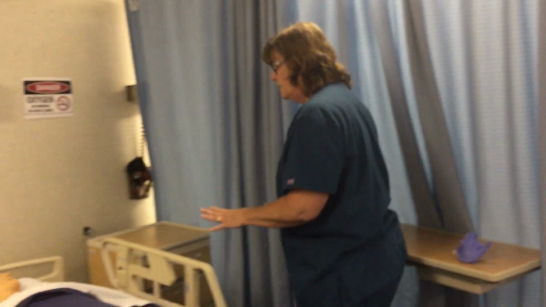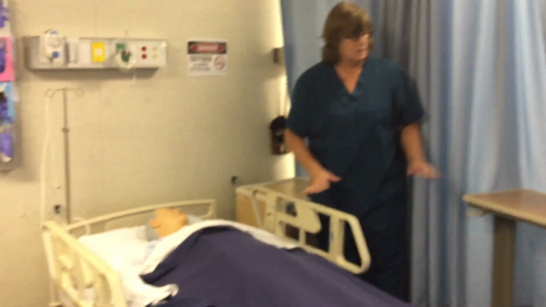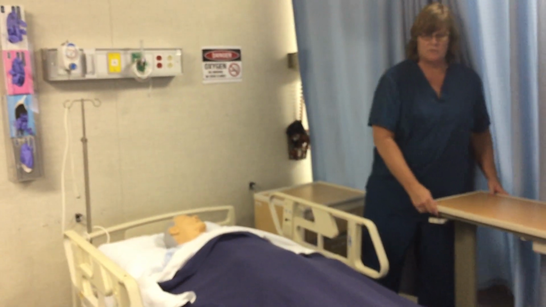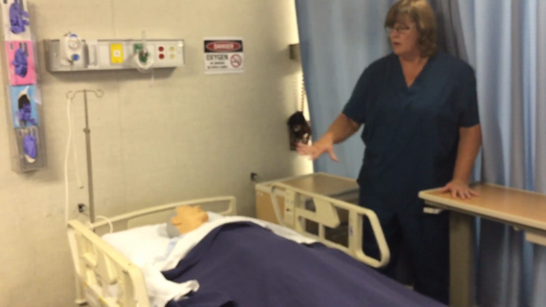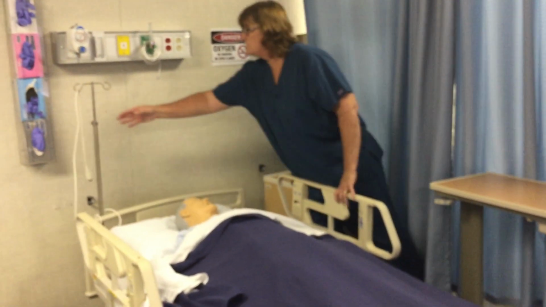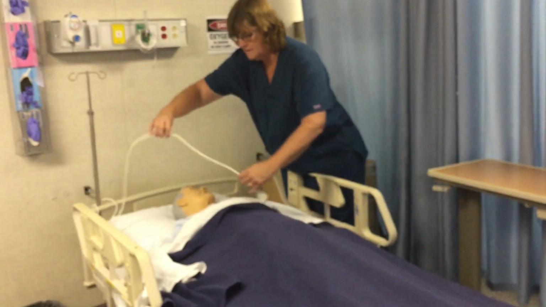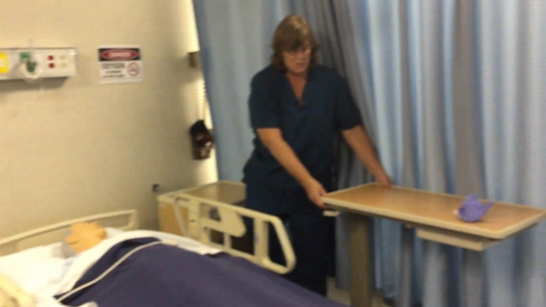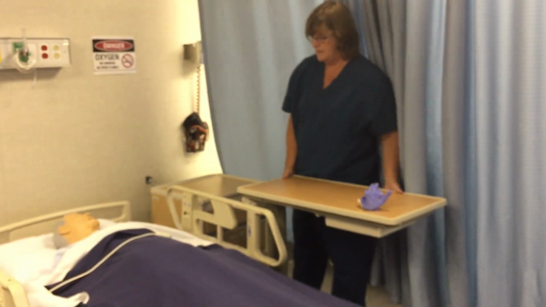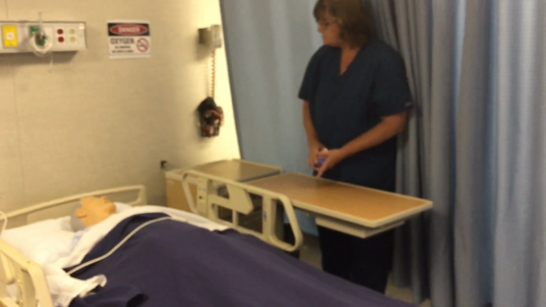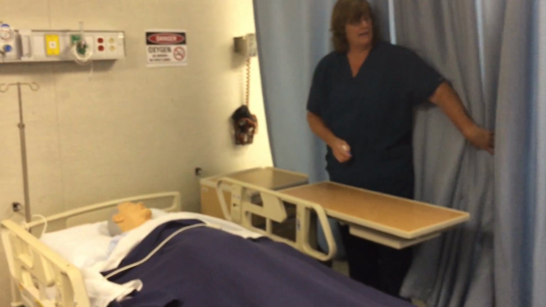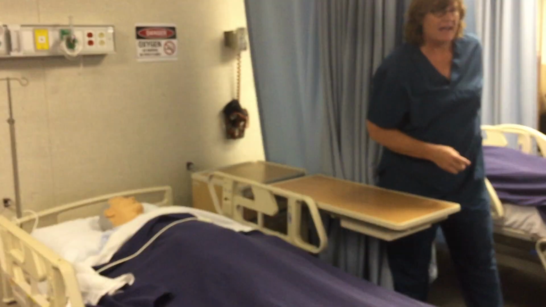And then I always, again, before you leave a patient's room, just do a good safety check of the room. Is the bed in low position? Are the rails up? Can they reach their call light? The stuff that they normally want, is it right here beside them? And do they need anything else? And then I'll pull my privacy curtain back and we are all done.